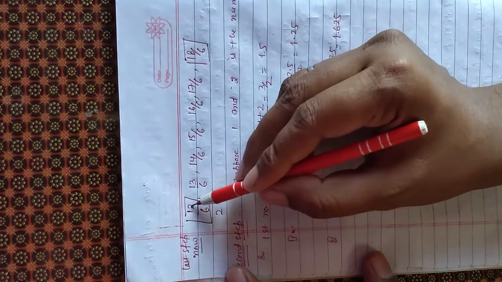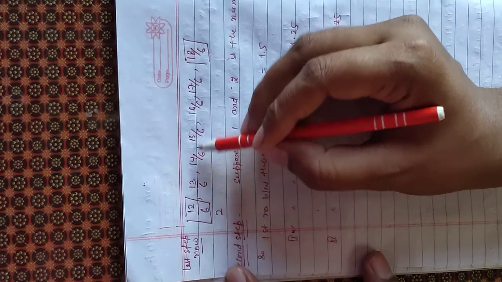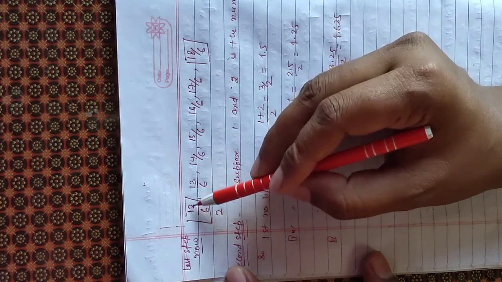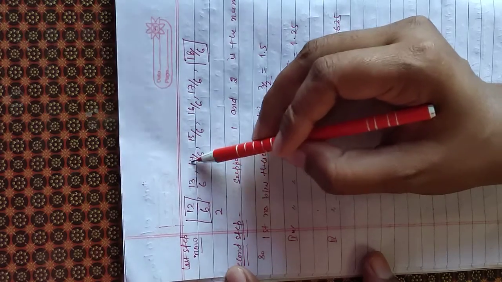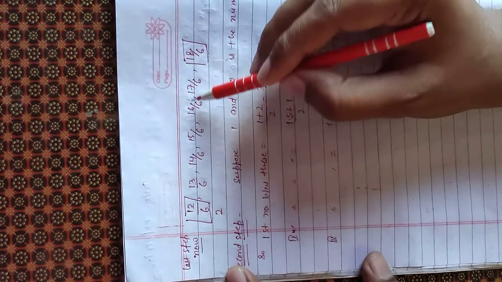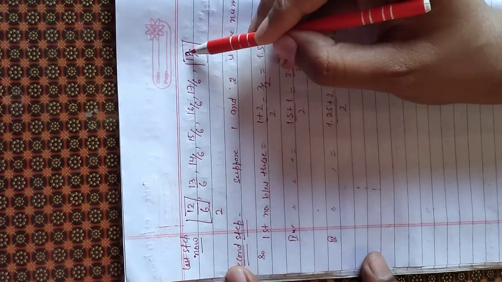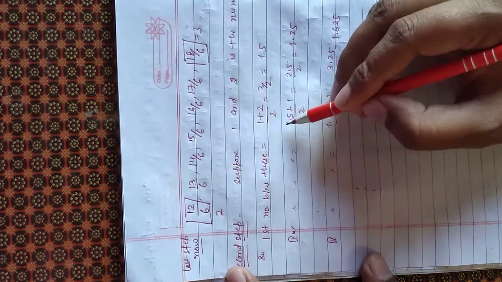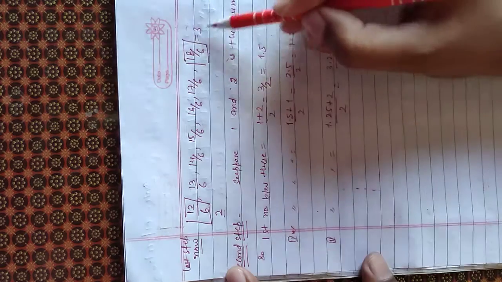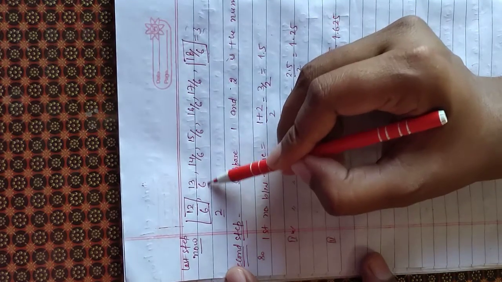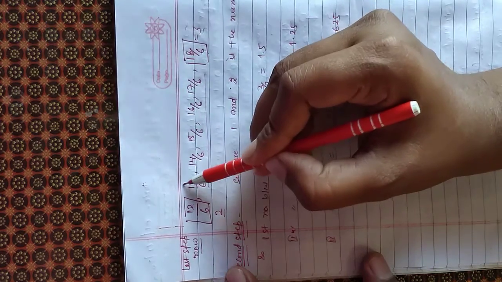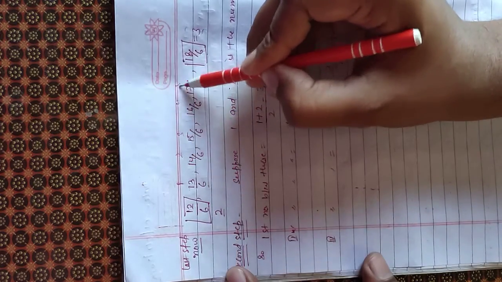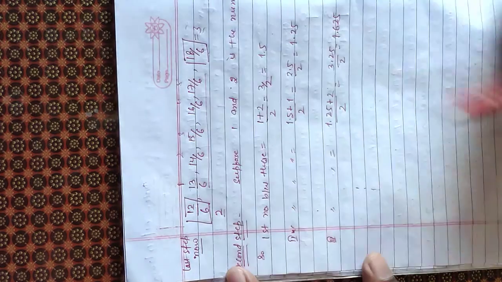So this is 12 upon 6, and start to write the numbers in ascending order of numerator. 12 upon 6, 13 upon 6, 14 upon 6, 15 upon 6, 16 upon 6, 17 upon 6. You will reach 18 upon 6, that is your number 3. Now this is your number 2 and 3, and there are 5 rational numbers. You can look: 1, 2, 3, 4 and 5. So this is the method.